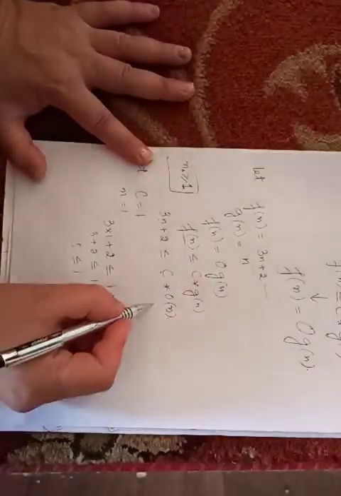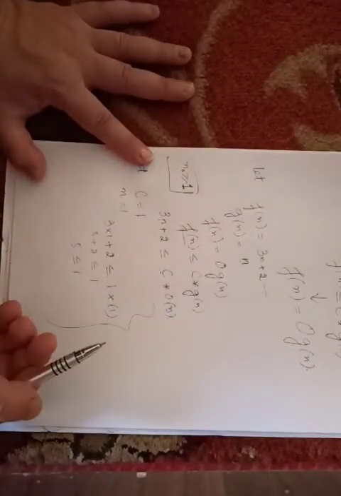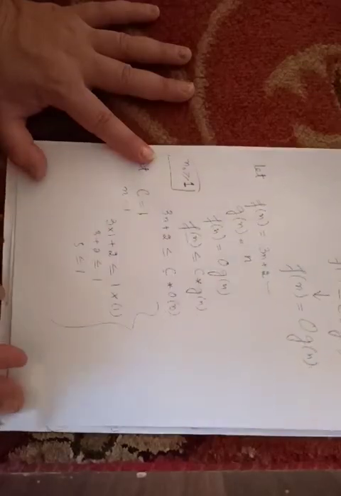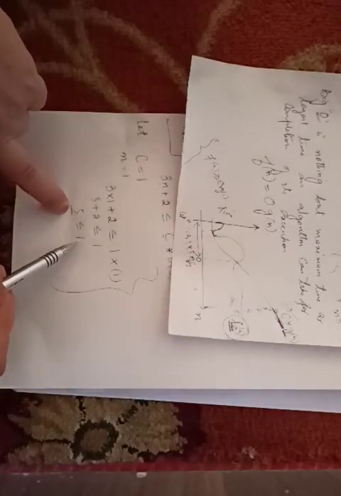Similarly, if you increase the input size and the constants, it is not going to change up to this. In this case, we are clearly seeing that f of 5 is not less than this, 5 is greater than this.